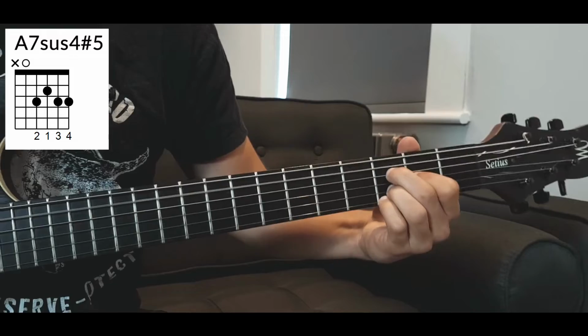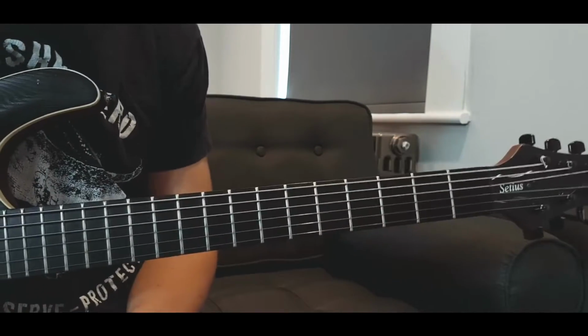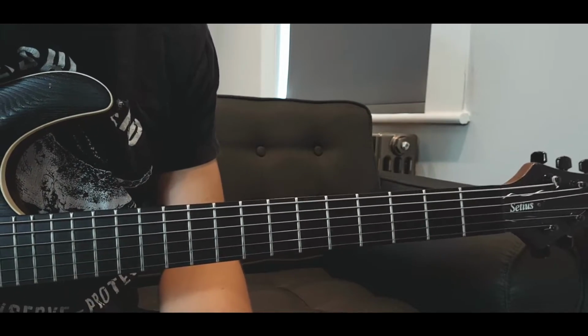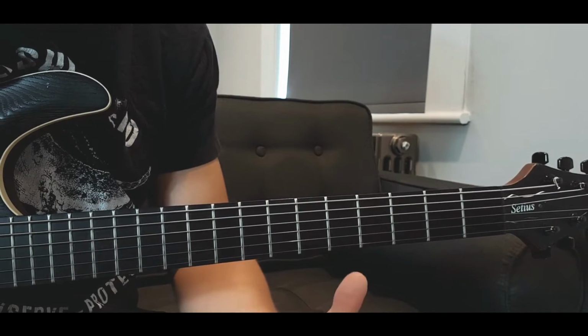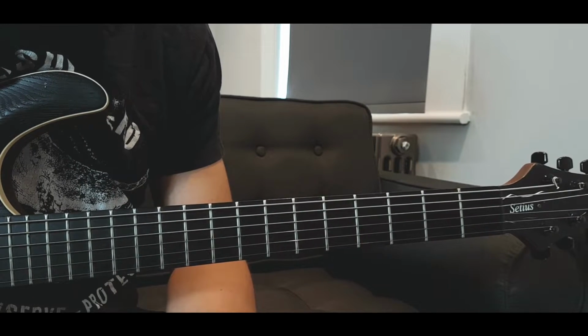Still sounds pretty cool. As you can see, because of the scale degrees that have been taken out of the scale, we've got lots of sus chords that have been created here with this scale. So it's a cool sound to it.